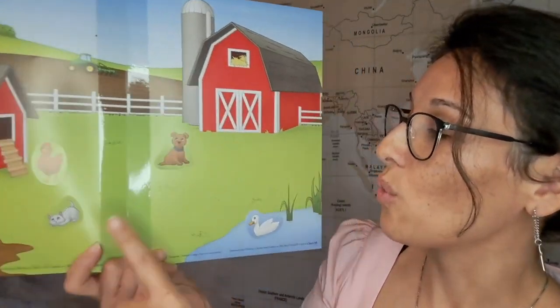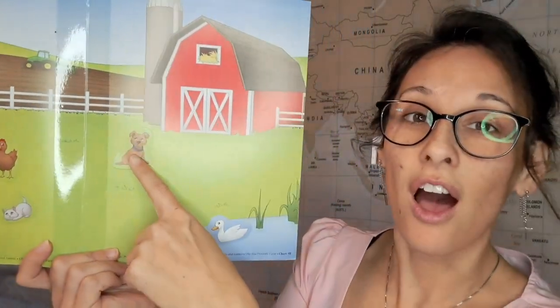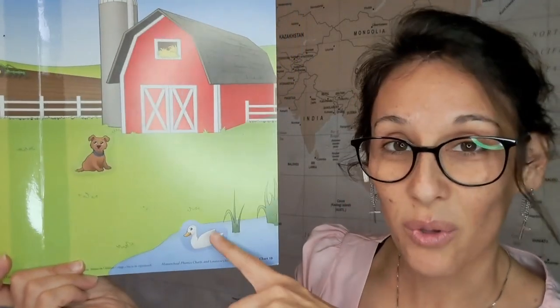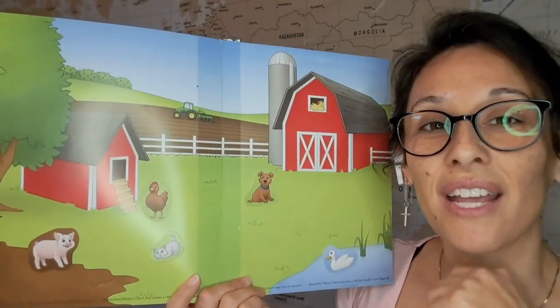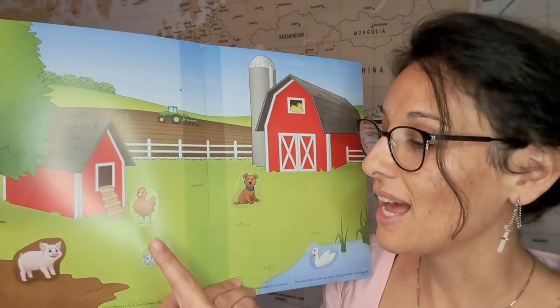And then the next one is O. Which one of these has an O in the middle? The dog. Dog has an O in the middle. And then the duck has a U. We'll sing that one last. Okay, let's start.